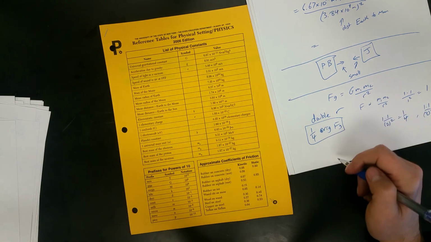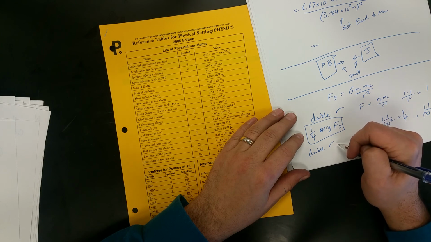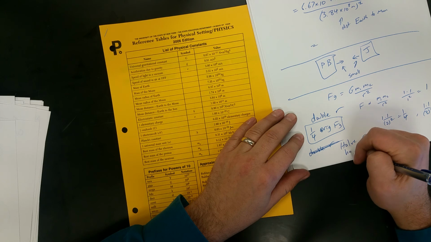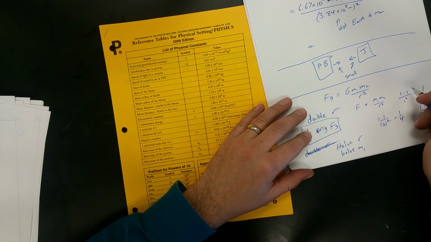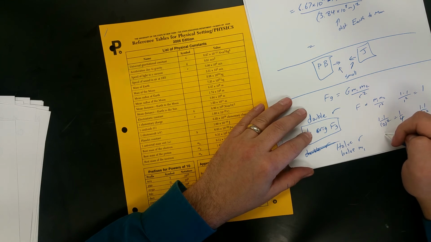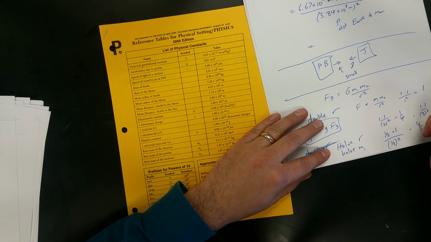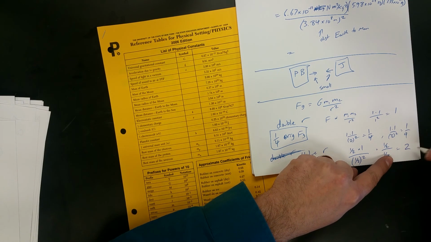You can start doing multiple changes. So if you, like, halve r, and let's also halve m1. So originally you started with 1, 1, 1. Now we halved m1, so that's 1/2 times 1 over, we halved r, that's 1/2 squared. So you end up getting 1/2 over 1/4. Flip it, that gives you 2. So you basically doubled the force.